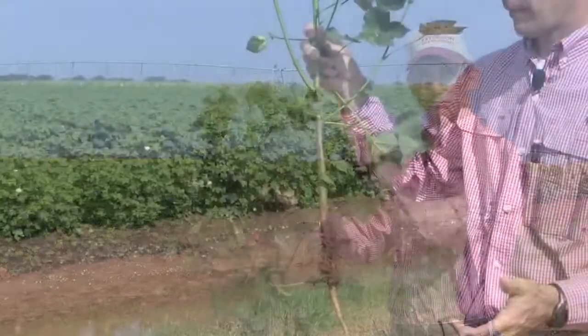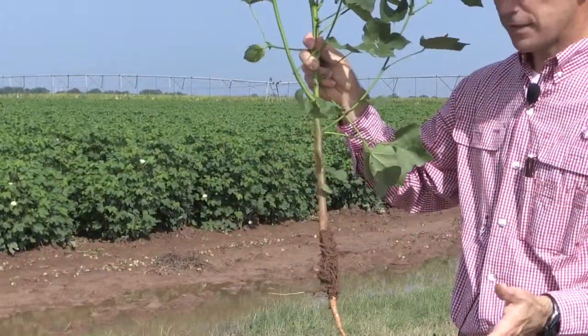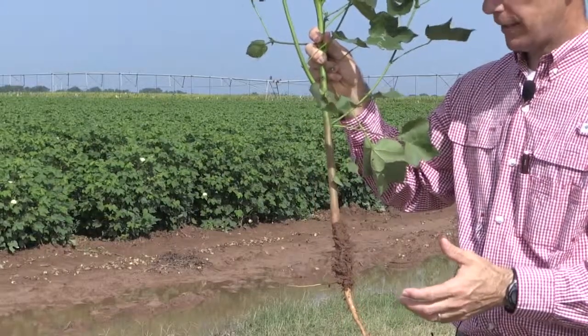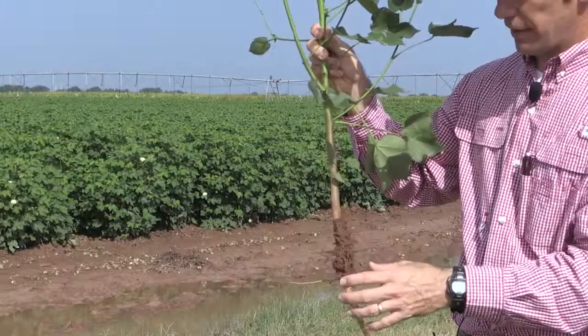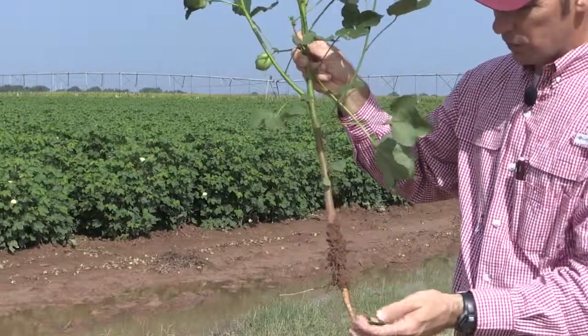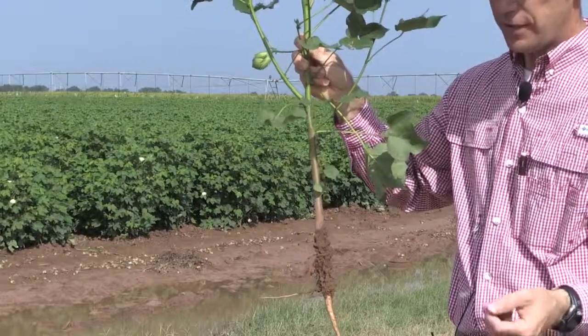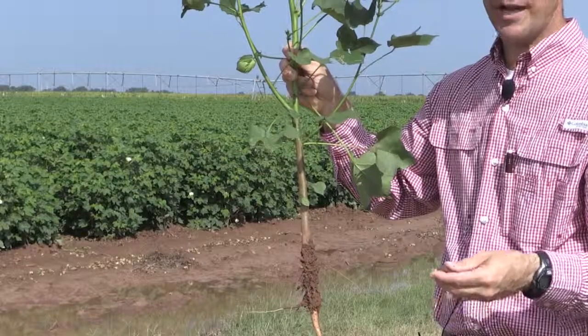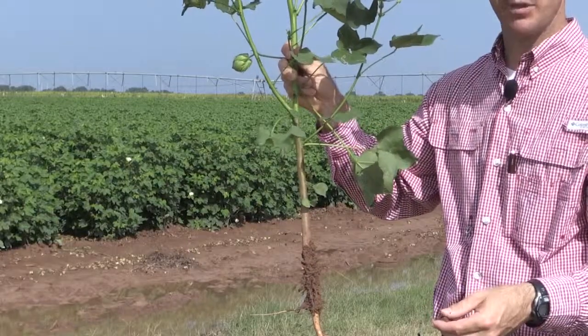Like all plants, cotton pulls up its nutrients from the soil, and we can see some soil left on here and the way these roots are intertwined into that soil. The major thing that the plants take up is water, and most nutrients are actually traveling with the water into that plant.